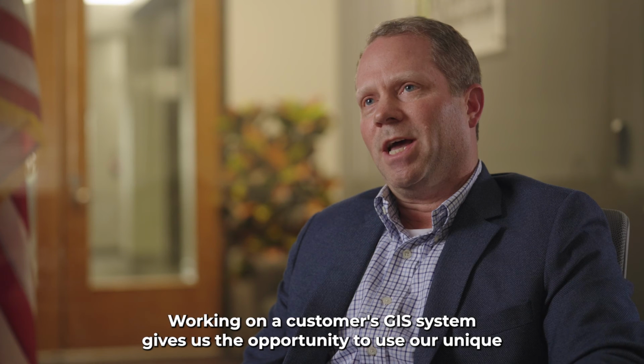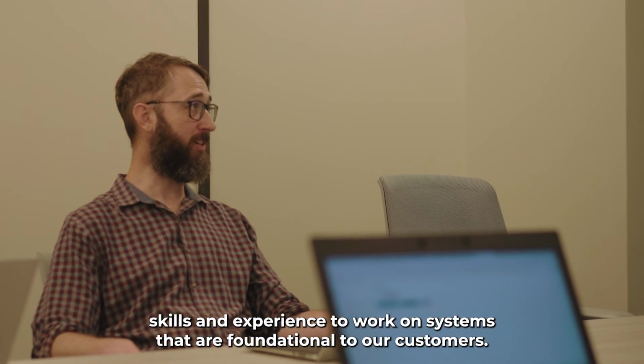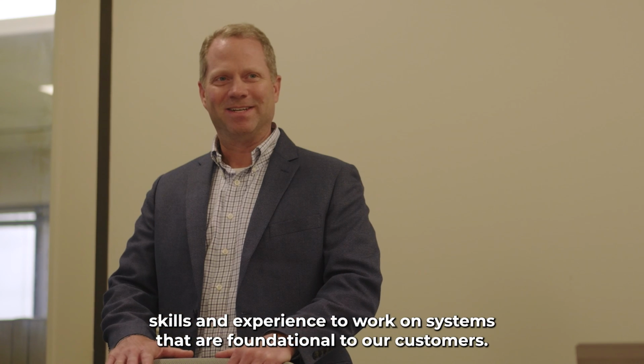Working on a customer's GIS system gives us the opportunity to use our unique skills and experience to work on systems that are foundational to our customers.